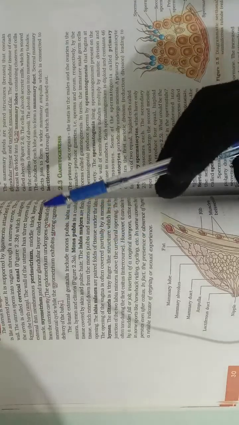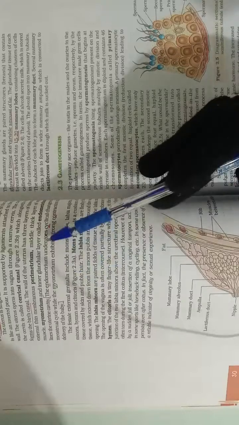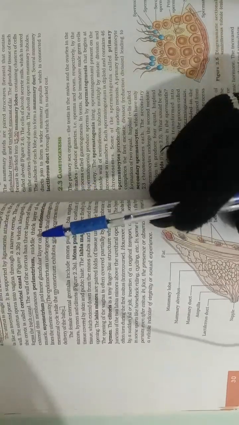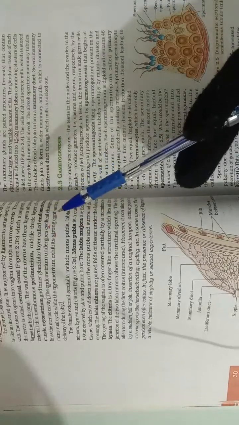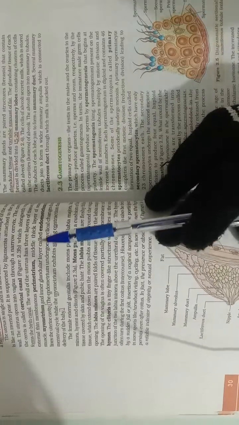The wall of the uterus has three layers of tissue: the external thin membranous perimetrium, the middle thick layer of smooth muscle, the myometrium, and the inner layer called the endometrium that lines the uterine cavity.